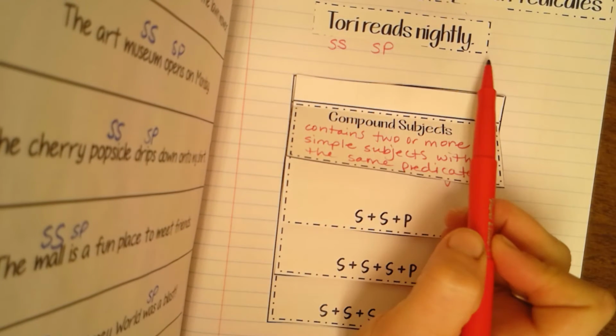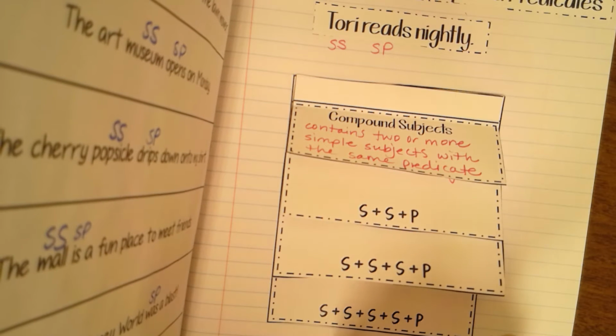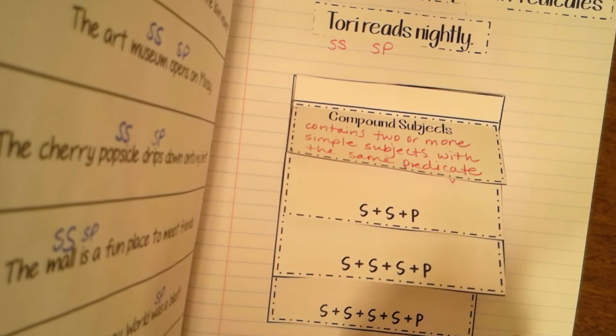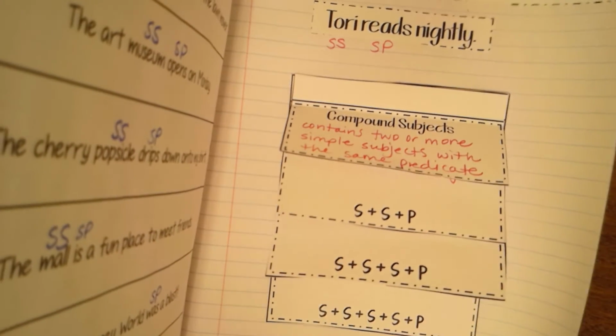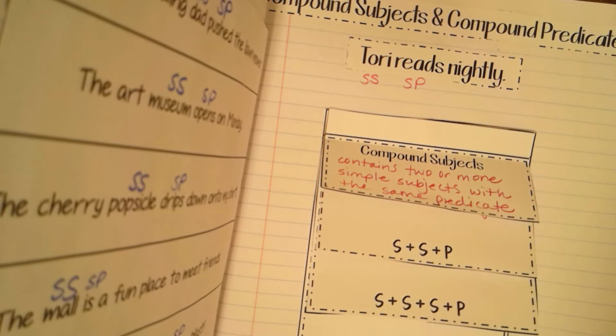Okay, now compound predicate. You can probably assume that compound predicates contain one or more predicates. So now the same subject stays in each sentence, but they're doing more than one thing.